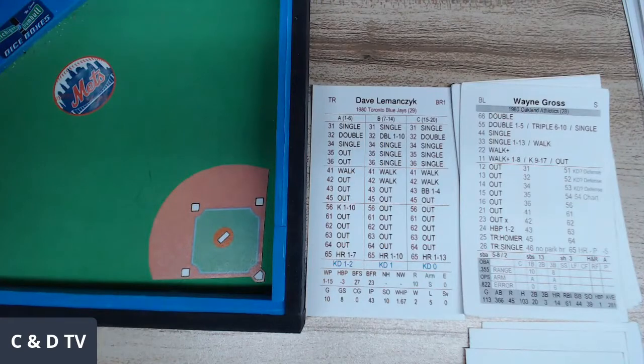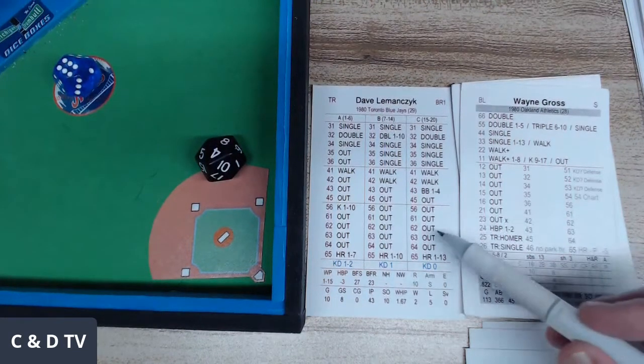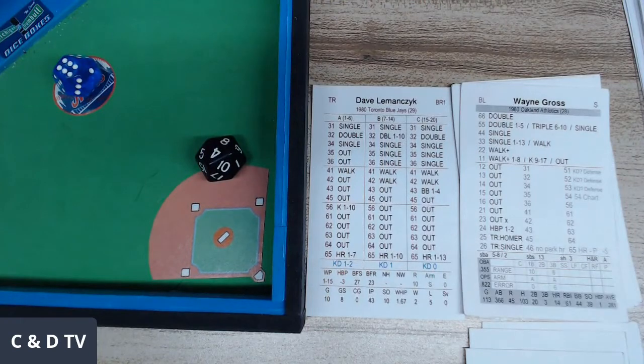But anyway, here's Wayne Gross. Oh, a 62, and that's going to be some sort of an out. A 4 is a ground ball to second with first and second. Okay, it's a 4-6-3, they turn it unless the second baseman has a weak arm. Second baseman is Garcia, and Garcia has a strong arm, so it's going to be a 4-6-3 double play.